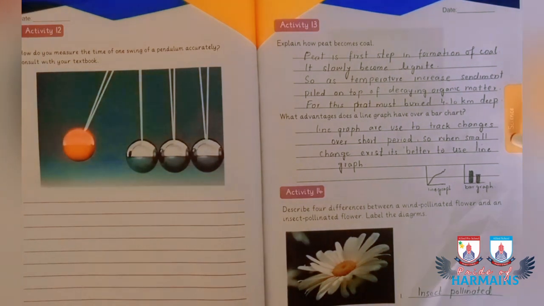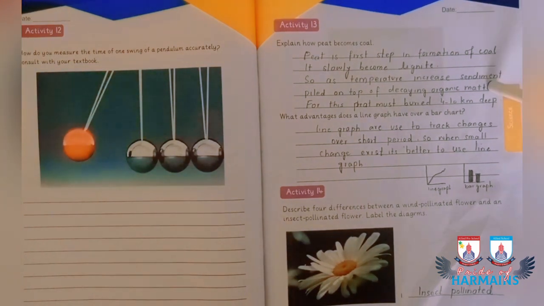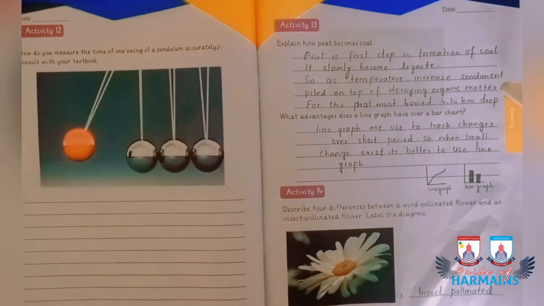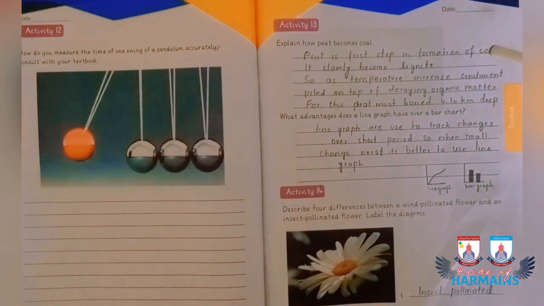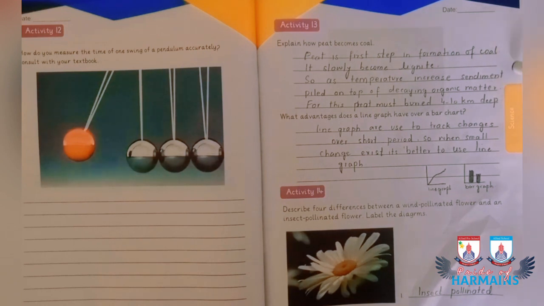Activity number 13, in which you are supposed to explain the process of how peat becomes coal. So peat is basically the first byproduct in the formation of coal. So peat is first transformed into lignite. Lignite is the second byproduct, and when the temperature is further increased, then the sediments piled up on the top of the decaying organic matter which is being used for the formation of coal.